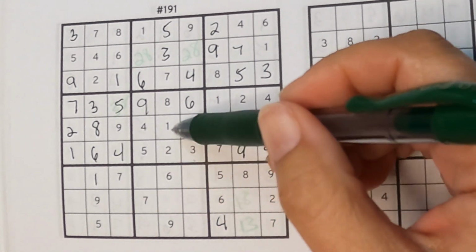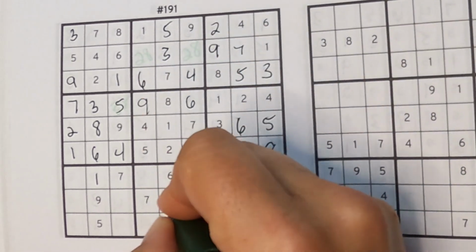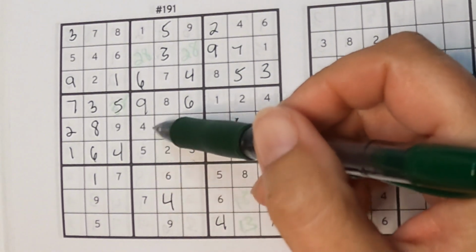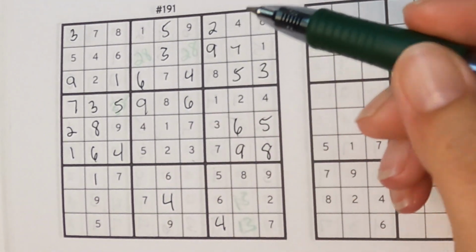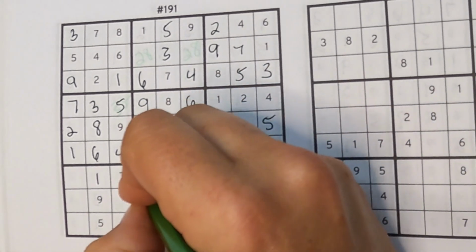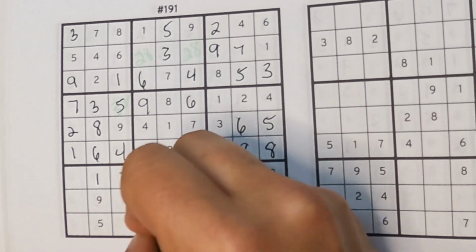For this column, we've got 1, 2, 3, we're missing a 4. For this column, we're missing 2, 3, and 8. We've got an 8 here, so 2, 3, and no help here, 2, 3, 8.